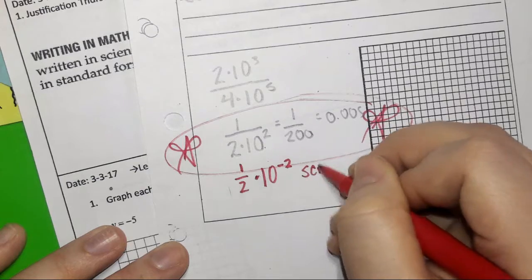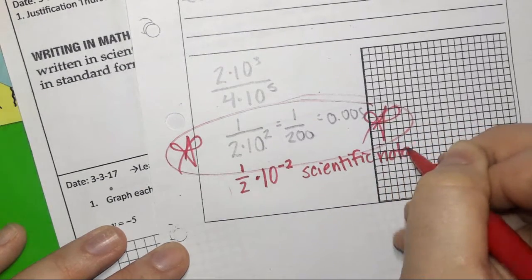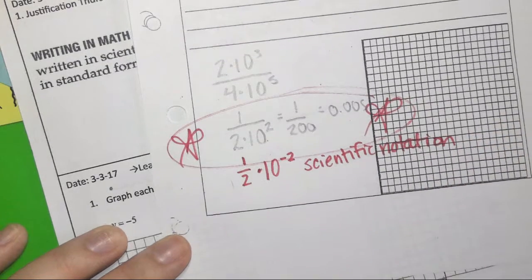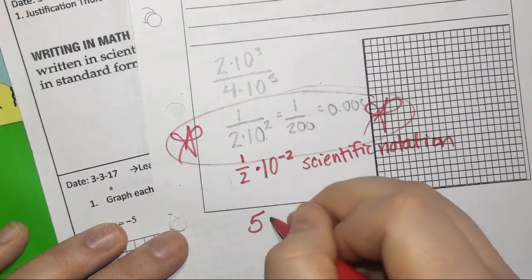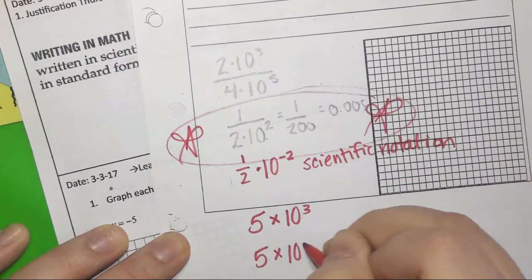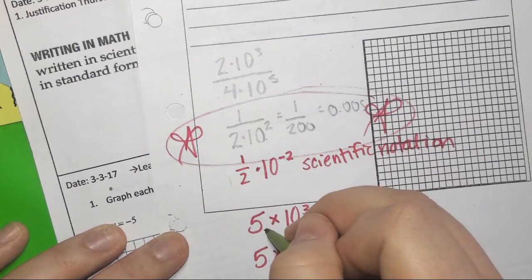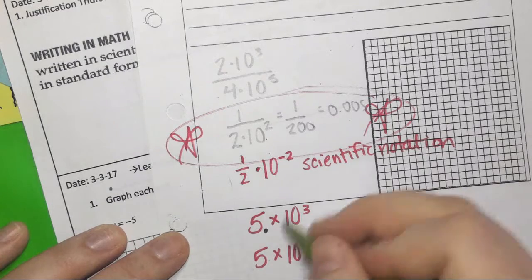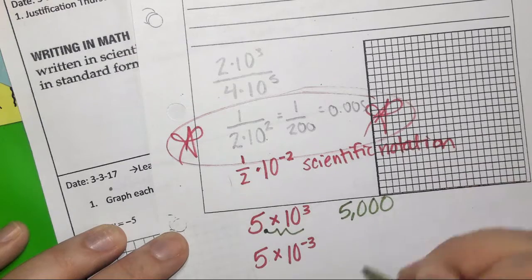Specifically in scientific notation, we allow for negative exponents. And you would say, Ms. Compton, why is there an exception to this rule? And here's why. If we have 5 times 10 to the third, or 5 times 10 to the negative third, scientific notation is really just telling you which way to move my decimal. If it's a positive exponent, it's telling me move it to the right, so I'd end up getting 5,000.